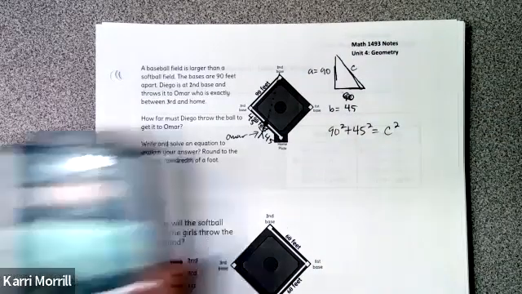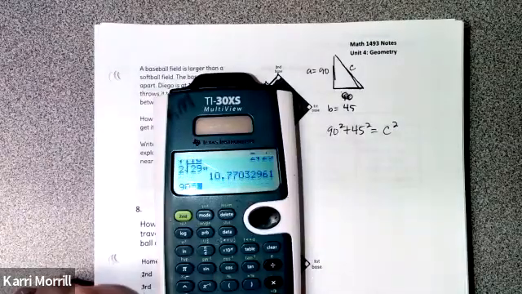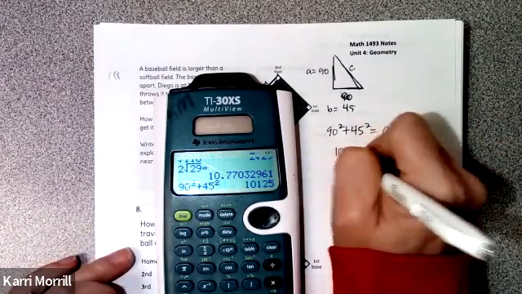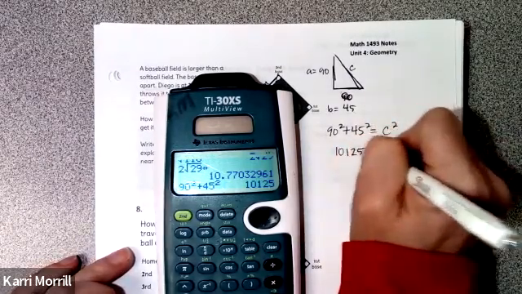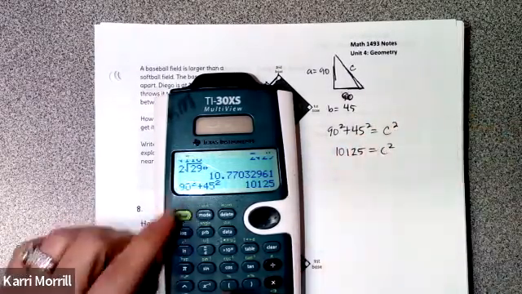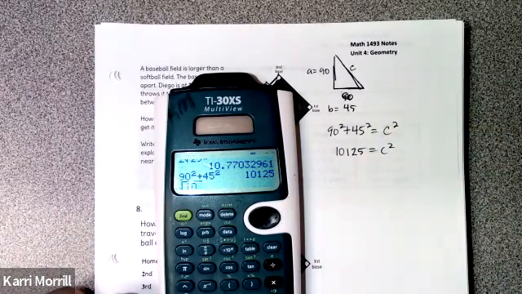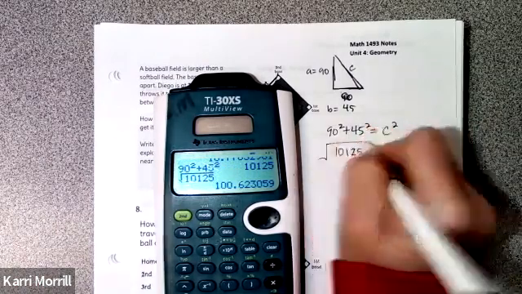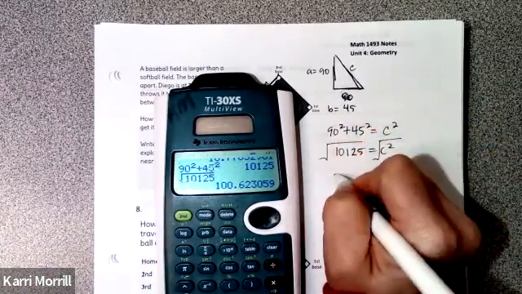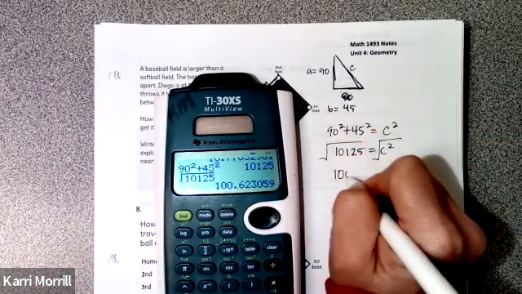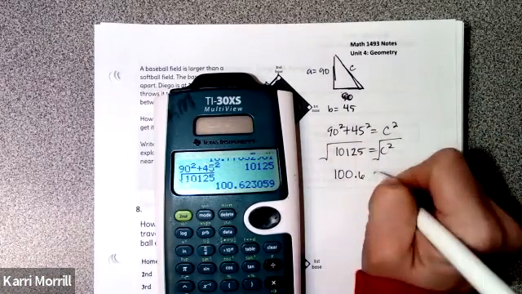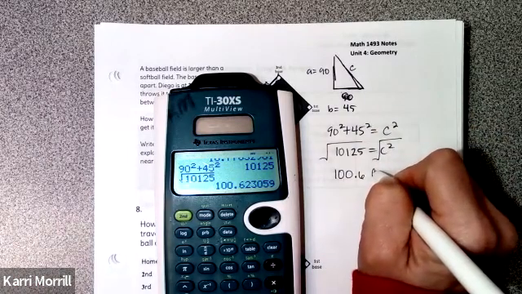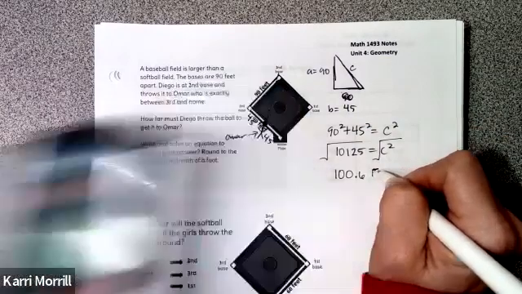Let's go type that in. 90 squared plus 45 squared is a big number, 1,125. Then we just take the square root of that number, and round to the nearest hundredth. 100.6 is our C value.